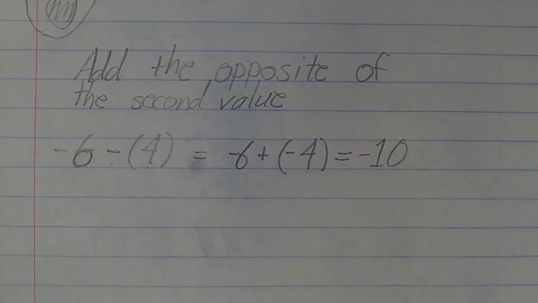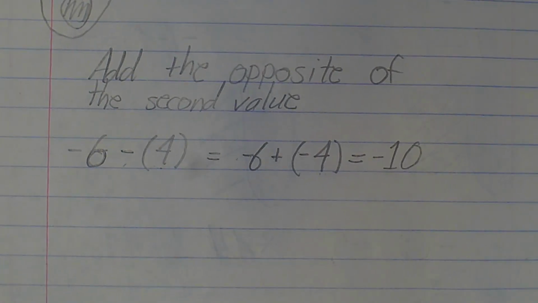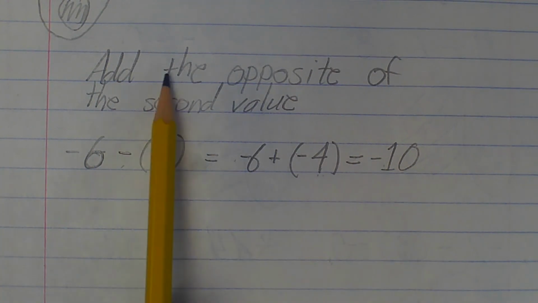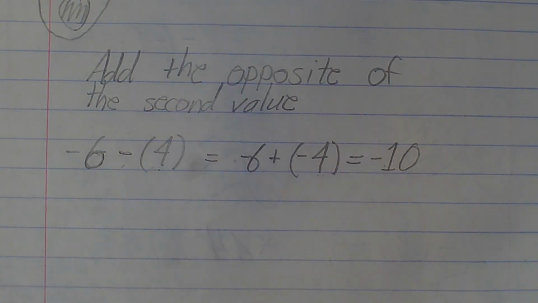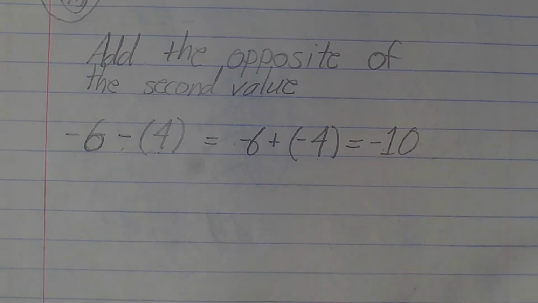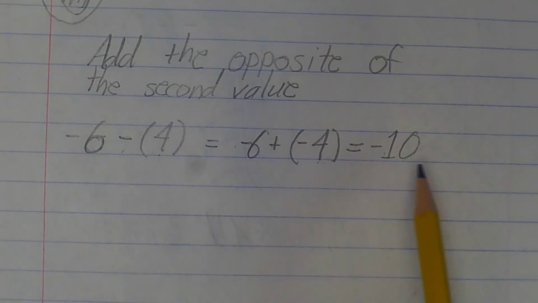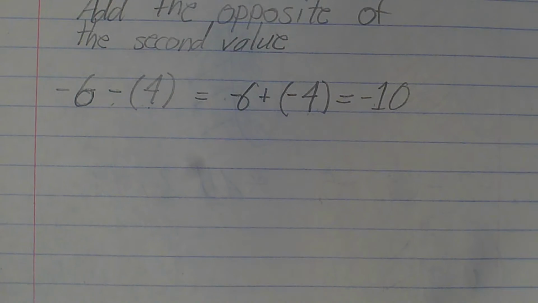So remember, when we are subtracting, we're adding the opposite of the second term. If we look at the following, and the next 2 problems, I'm going to do the model as well as adding the opposite of the second term to show you guys that they are both the same. All right.